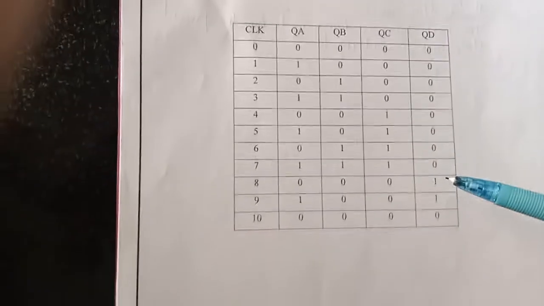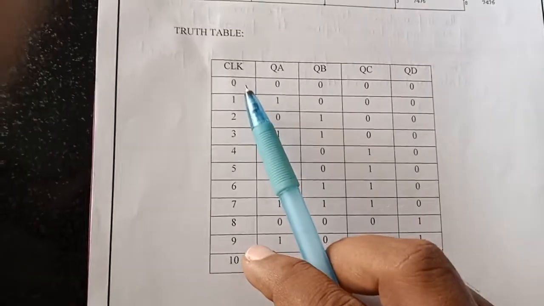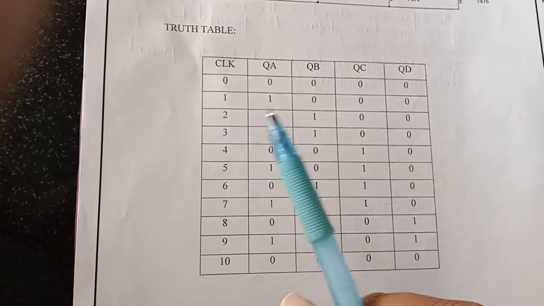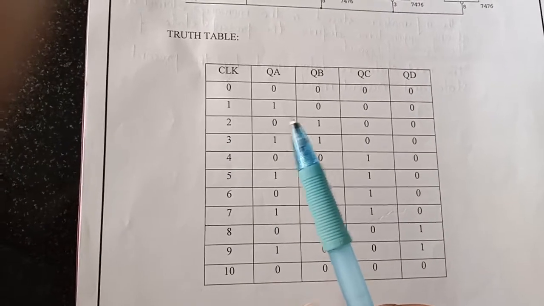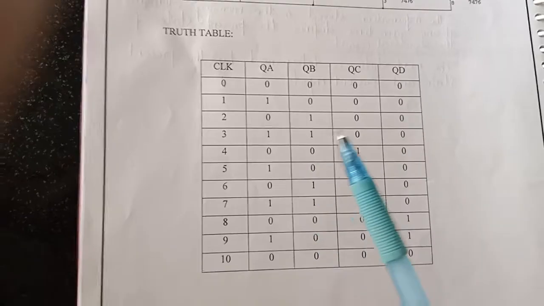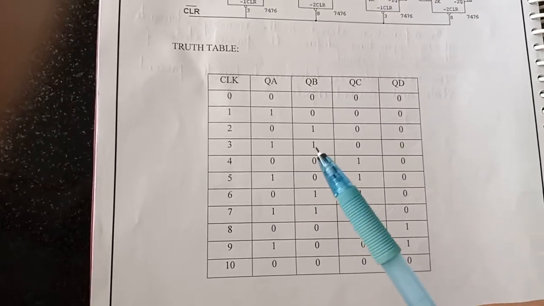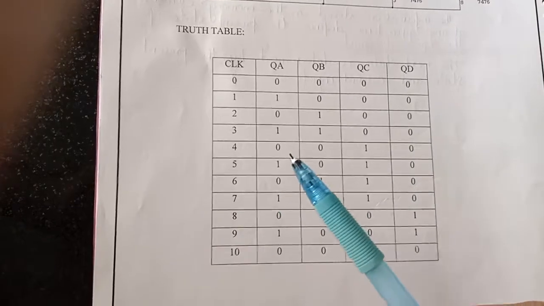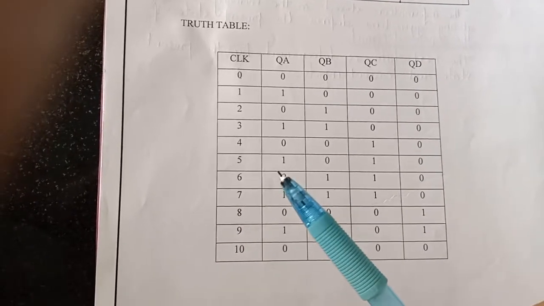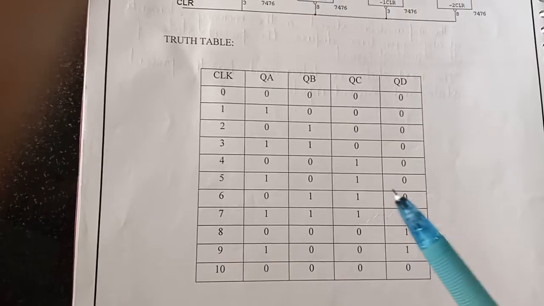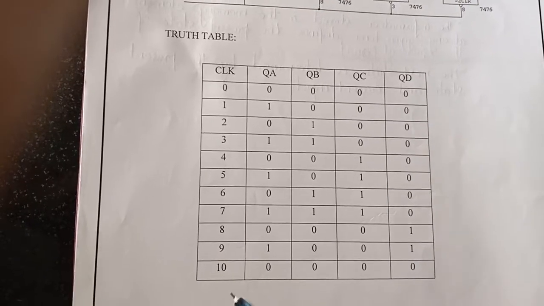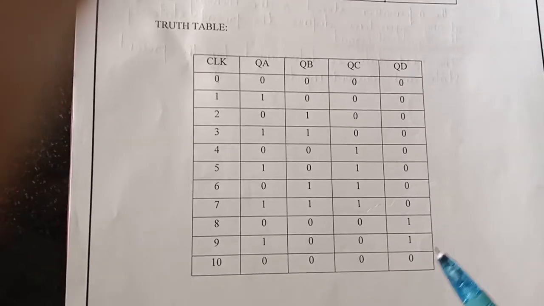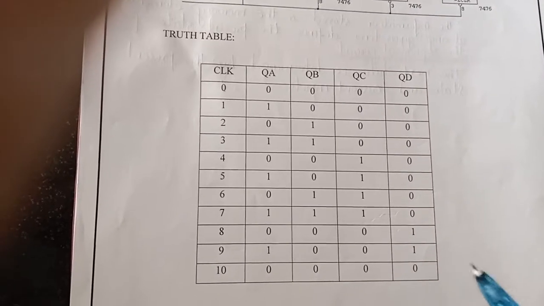So this is the truth table. If you apply clock pulse 0, all the binary digits are 0. If you apply 1, this value is 1, total weightage is 1. Similarly, 2 is 0, 1, 0, 0. 3 is 1, 1, 0, 0. 4 is 0, 0, 1, 0. 5 is 1, 0, 1, total weightage is 5. Finally, when the clock pulses reach 10, it is automatically reset, that is, all the values are 0.